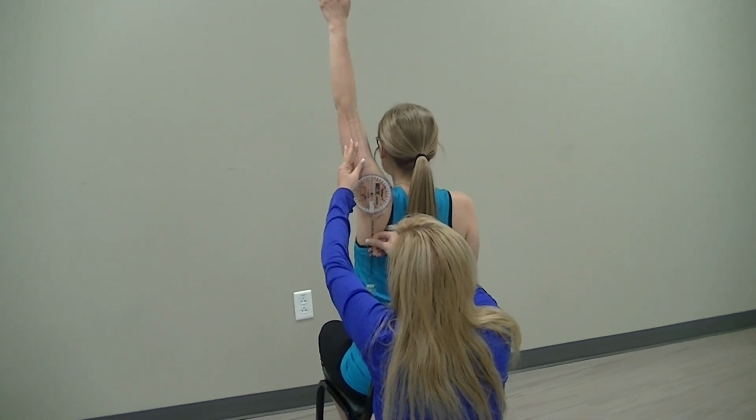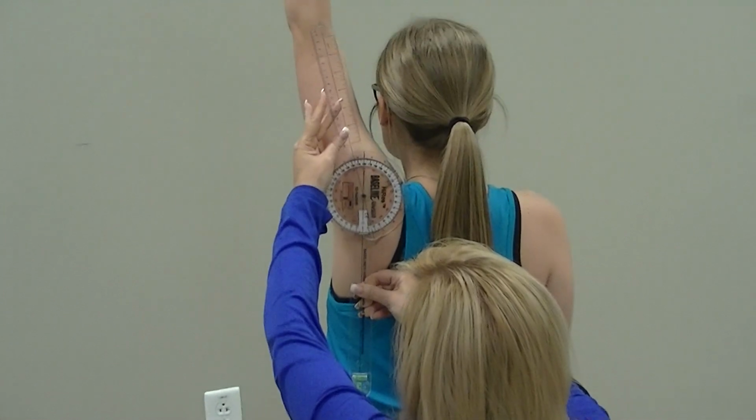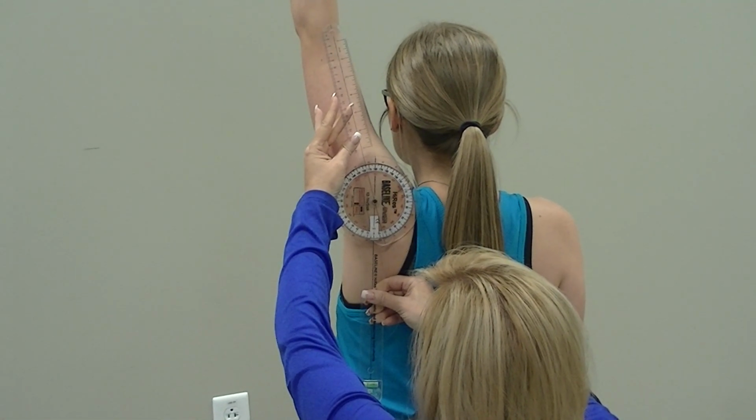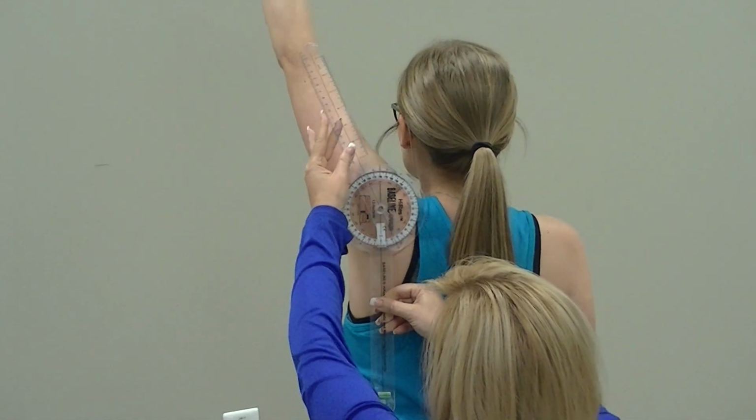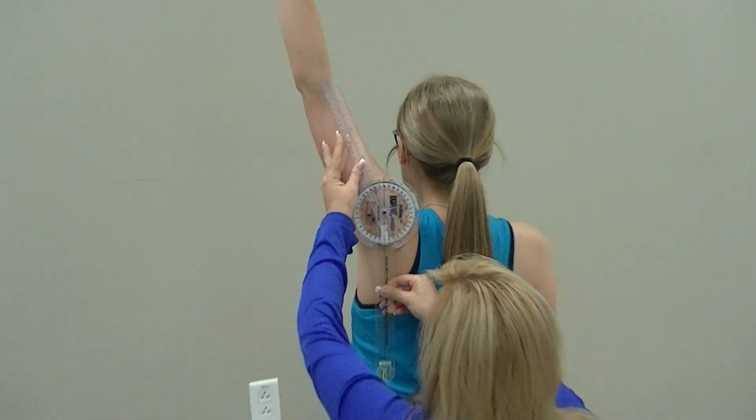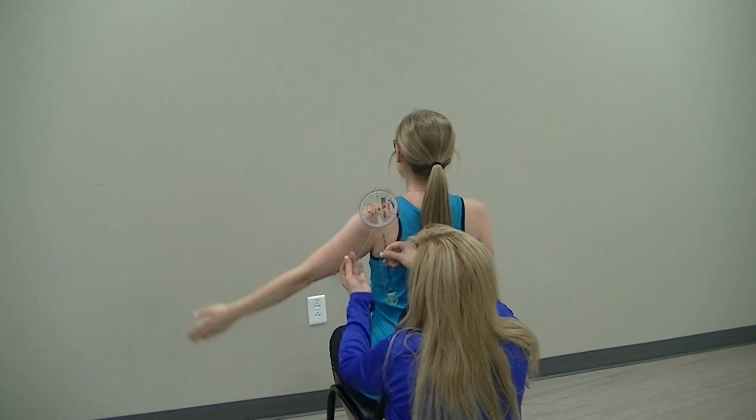Check for proper positioning of the goniometer and for substitution patterns, which can include lateral flexion of the trunk and shoulder flexion. The norm for shoulder abduction is 0 to 180 degrees.